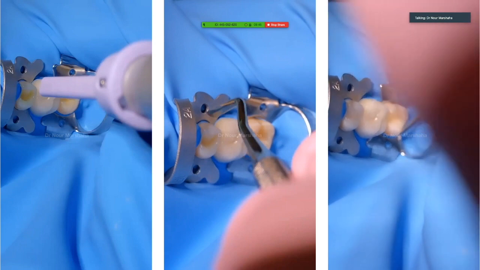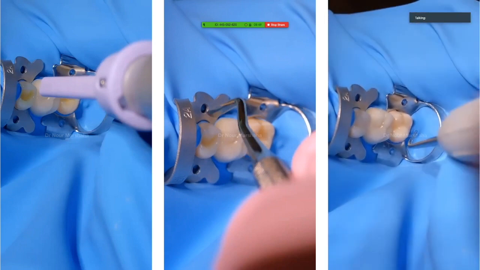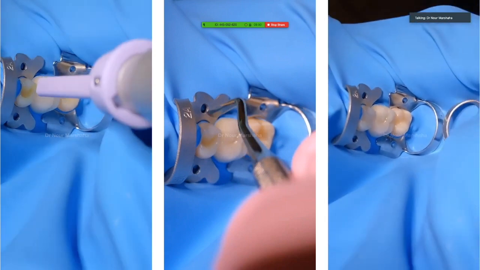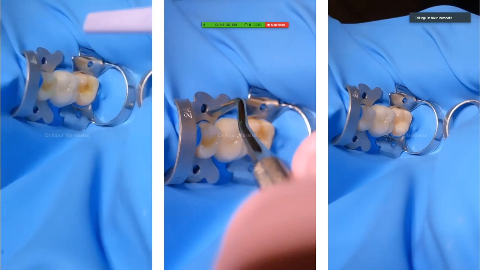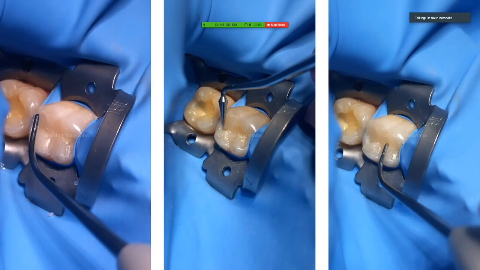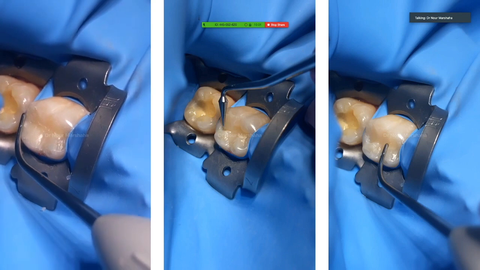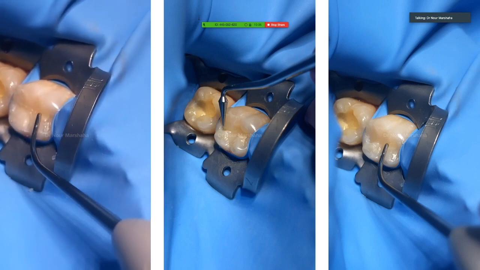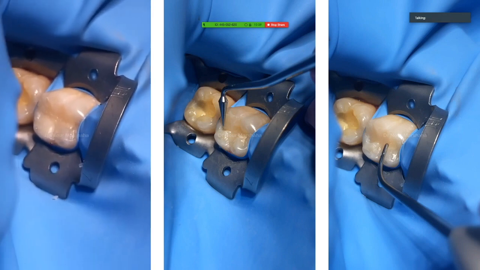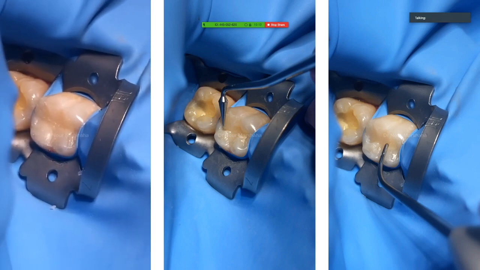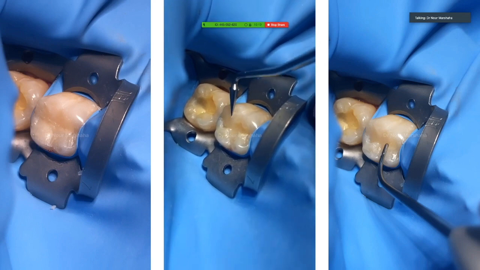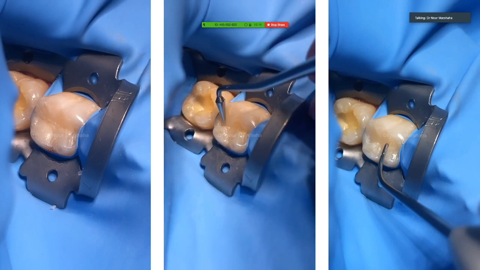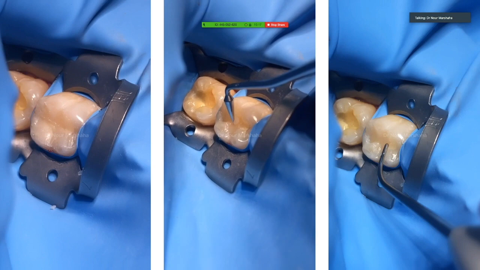Always try to make your work simple. There's no need to use 1,000 layers just to make your work fantastic. You can make it simple, just to make it like natural teeth. You can start for the lower with the lingual cusp. You can see how we have to do adaptation of the composite filling to the margin.